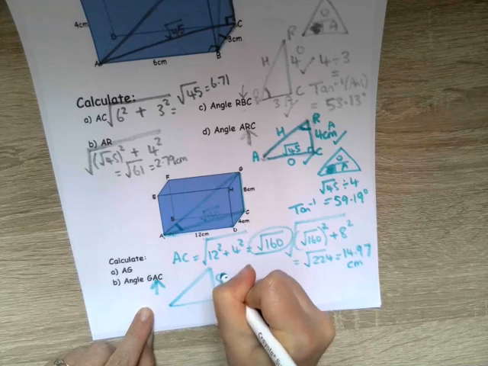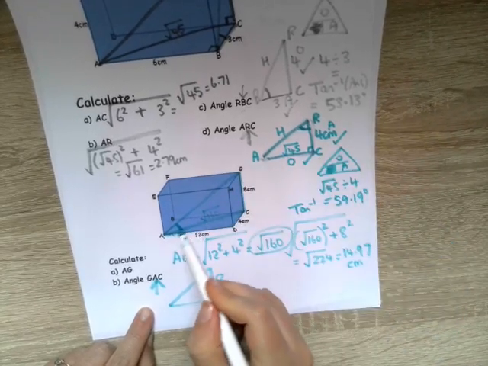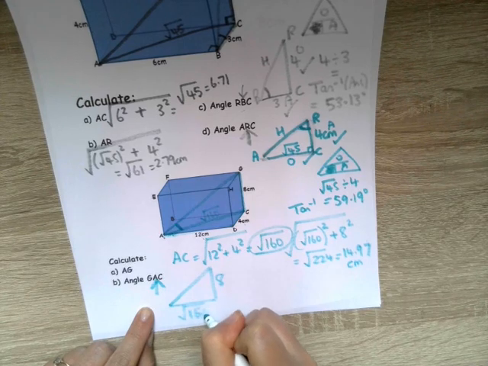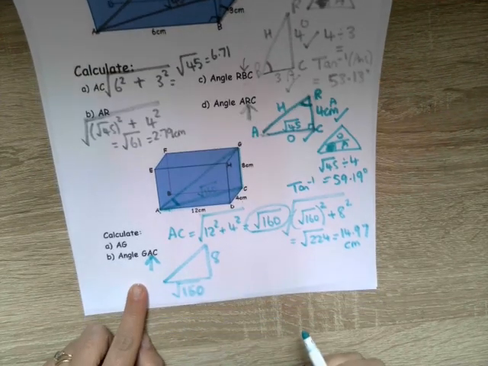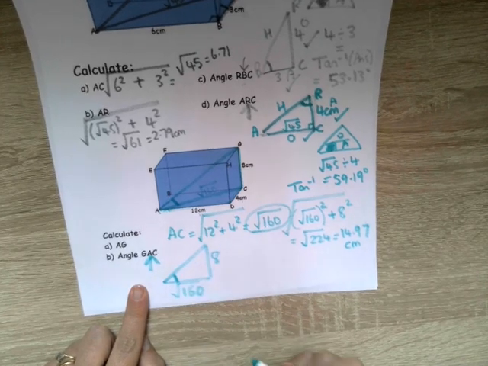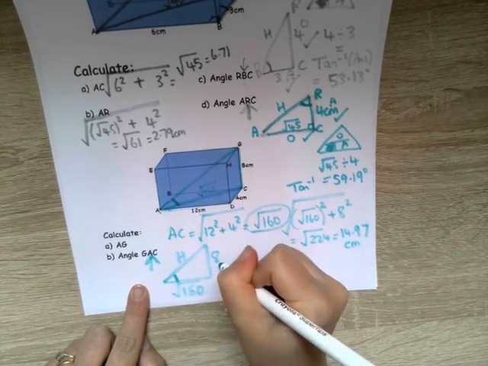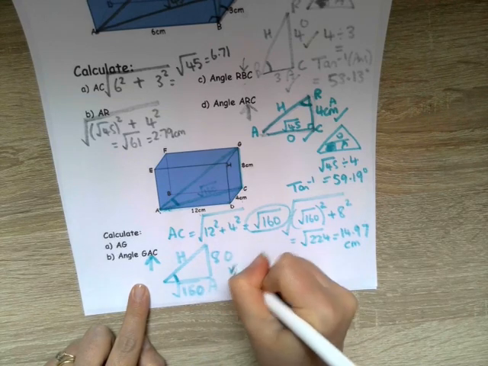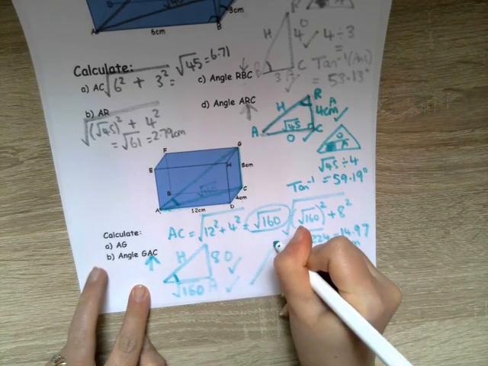So that is 8, because that's that side. This we said was the square root of 160. And then we're trying to work out this angle here. So label your sides: longest, here's my angle, opposite, adjacent. So I know O and A, again, it's TOA again.